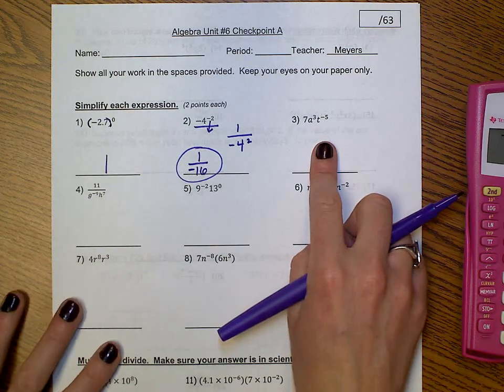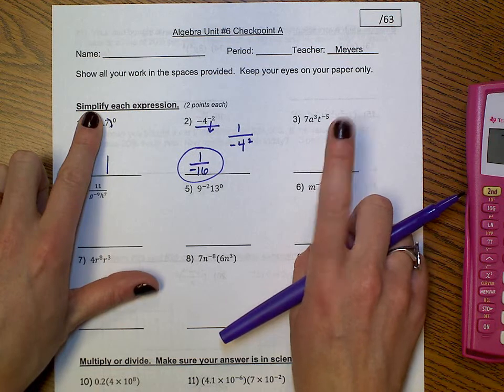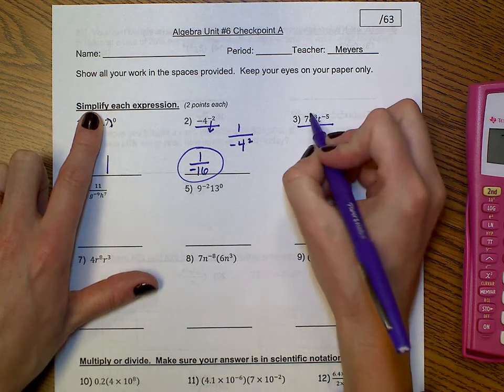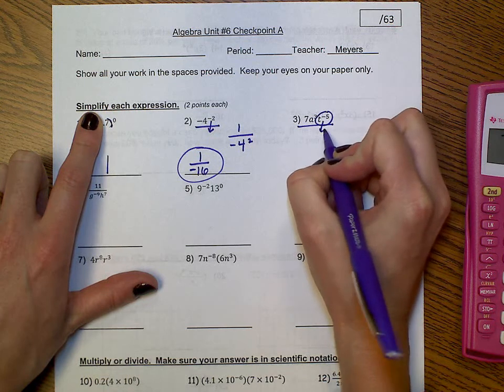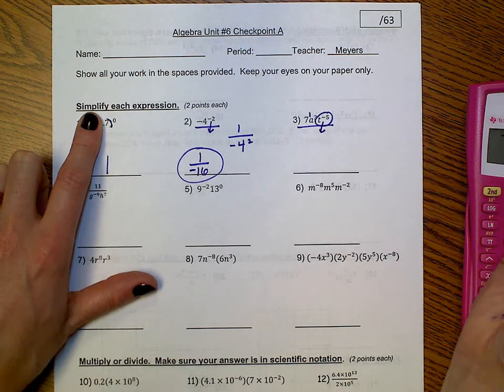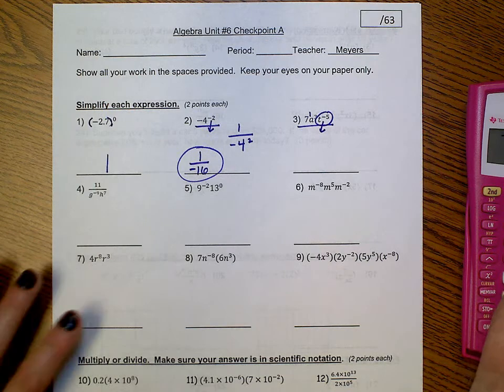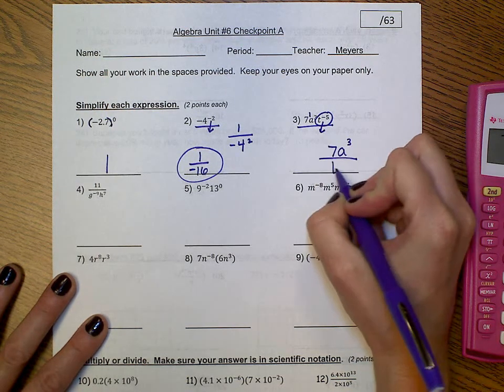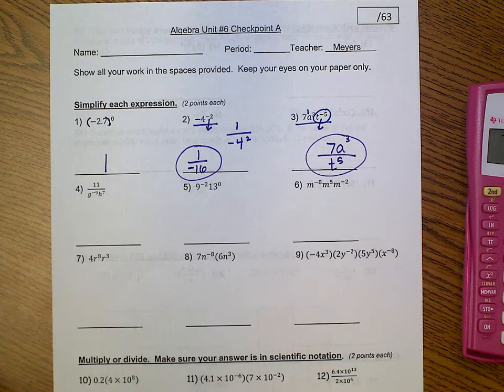Number three, the only thing that's not simplified about this problem is that t has a negative exponent. So just move t to the bottom. The 7 has its own exponent. It's a positive 1, so leave it alone. 7 and a to the third stay on top. T to the positive 5 is on the bottom.